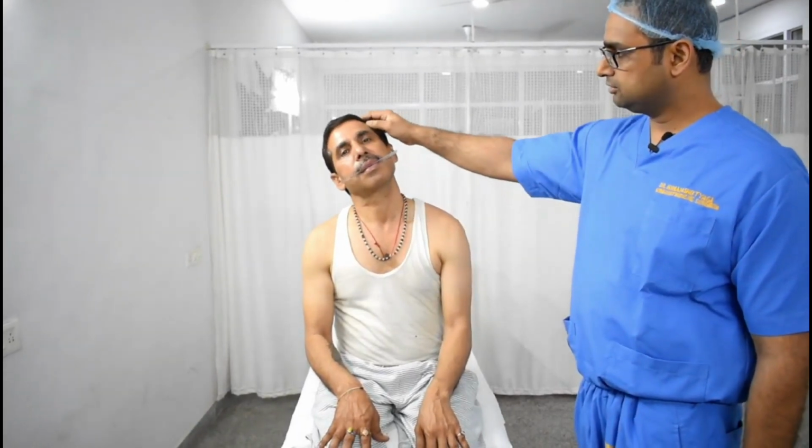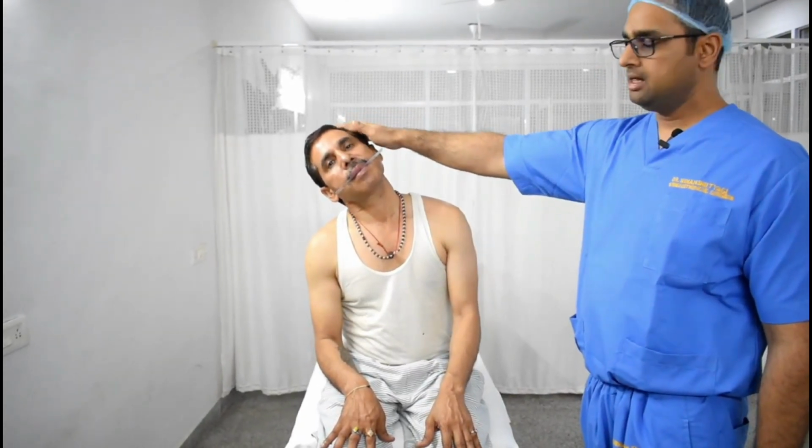Similarly, you ask the patient to do it on the opposite side. Here also you measure this angle. Ideally, the angles on both the sides should be the same.